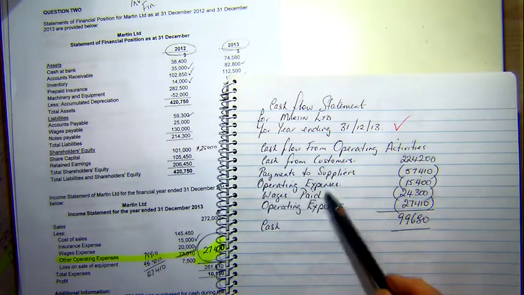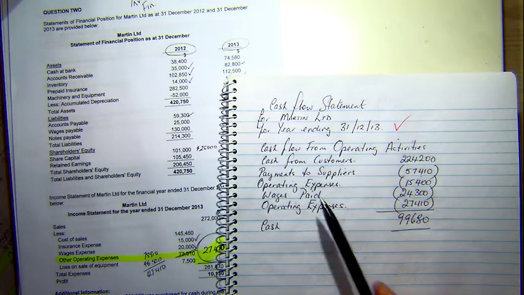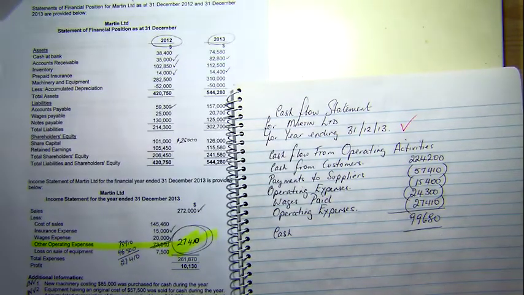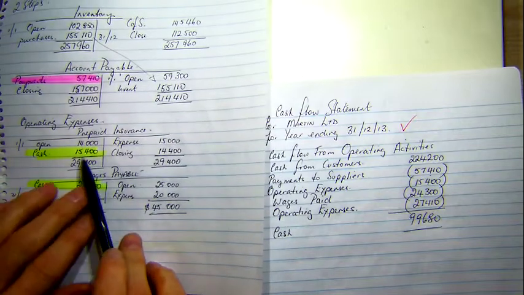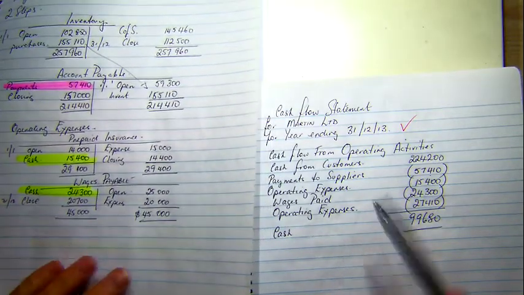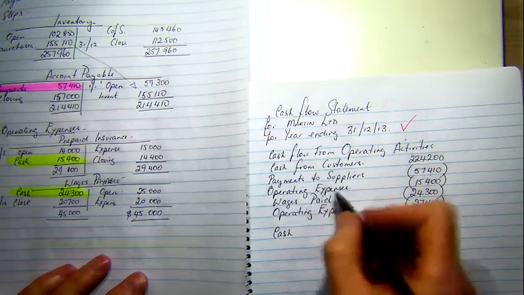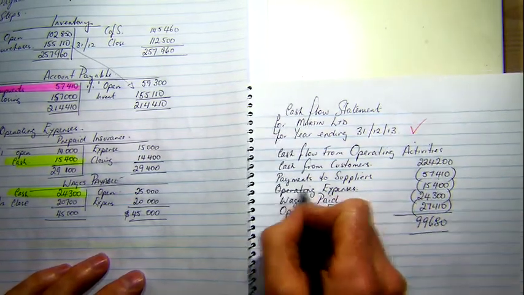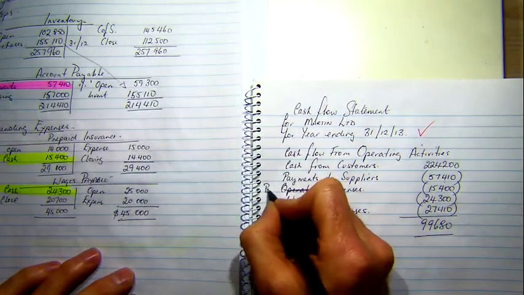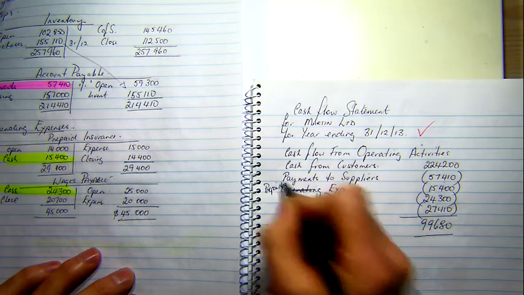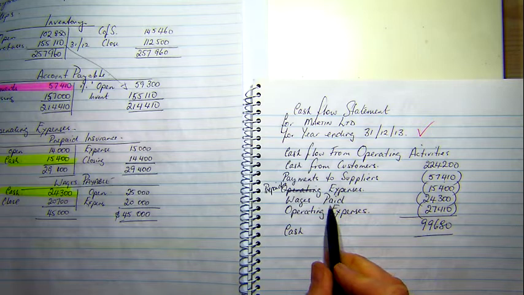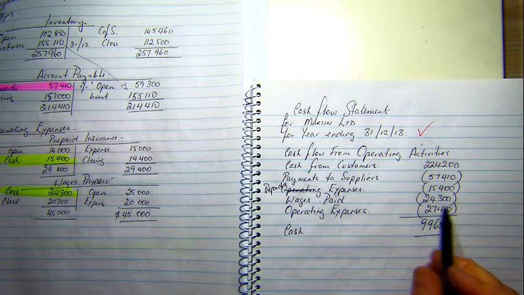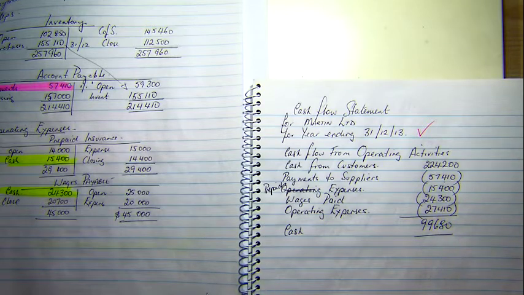And it's a positive figure, okay? Well, why do I have two operating expenses? Because one was my operating expenses from prepaids, so, oops. And I should have called it prepaid expenses. Prepaid expenses. Then wages payable. And then, yep, that looks better.